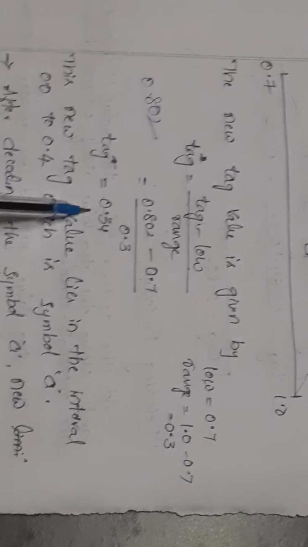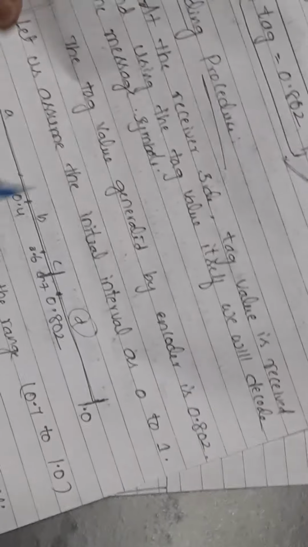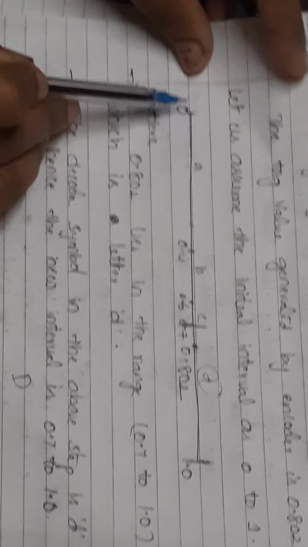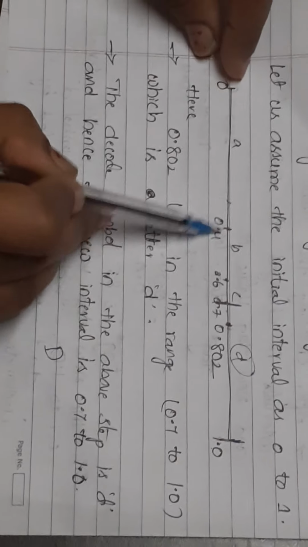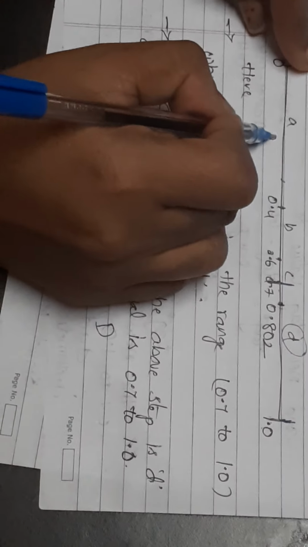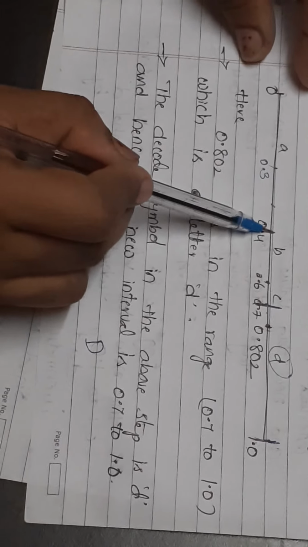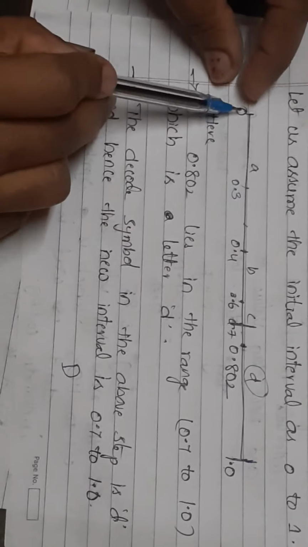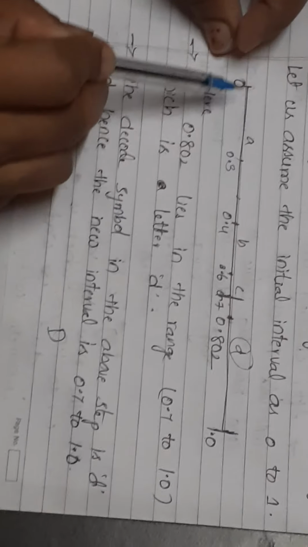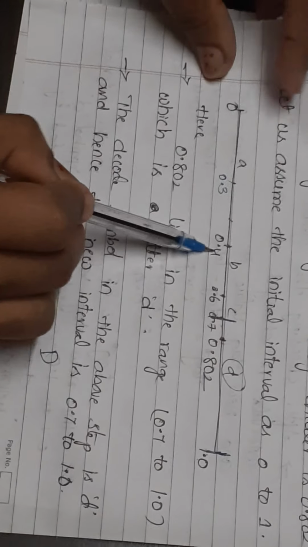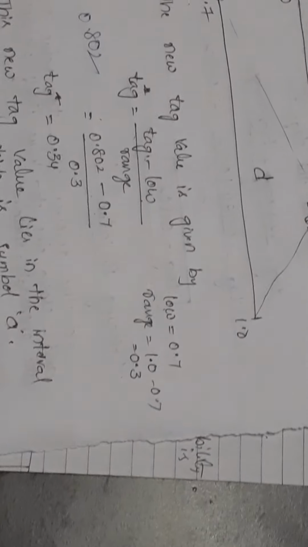So 0.34, where is it here in the given interval 0 and 0.4. Within this, you got 0.34 as a value, meaning here the next decoded symbol is A, because the value lies in between 0 and 0.4. So here I have decoded the next symbol as A.